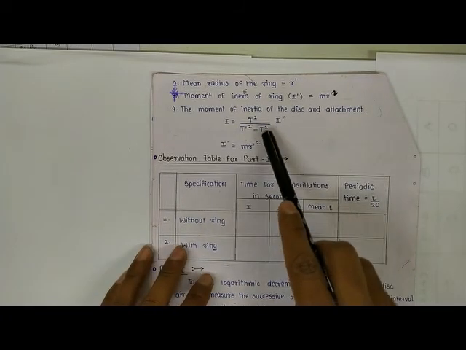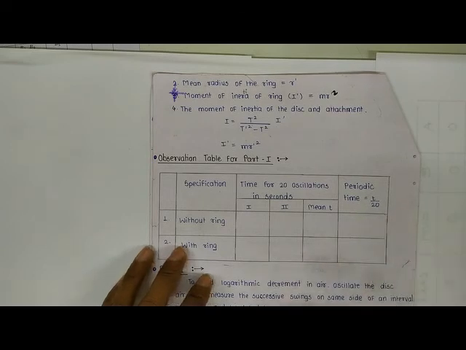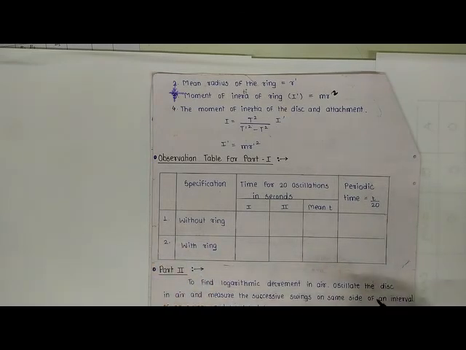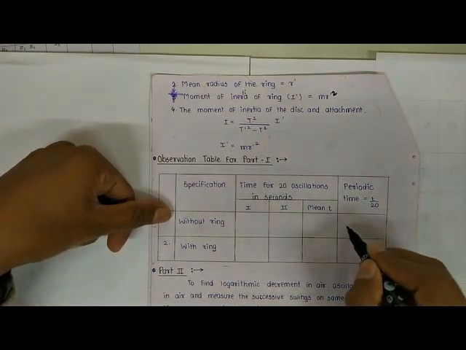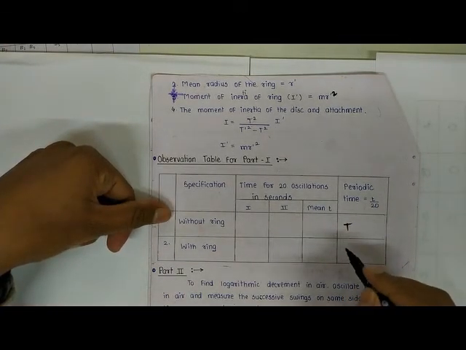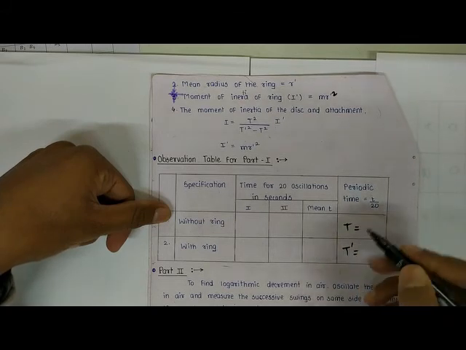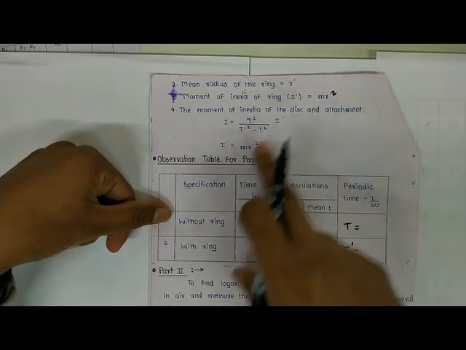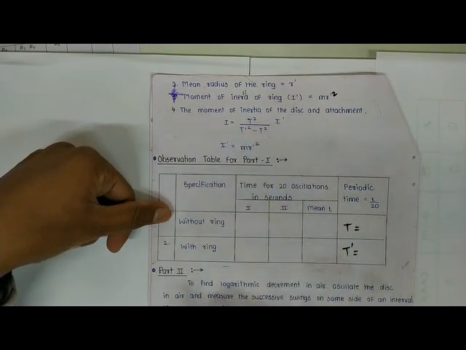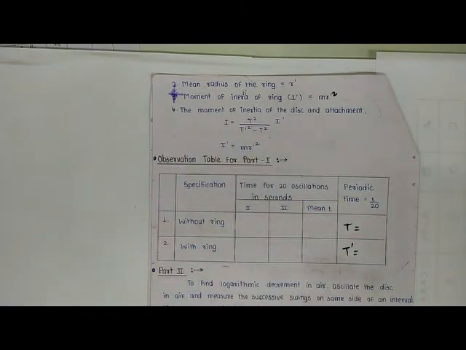And if we keep two time periods, without ring, whatever the time period may be, we will denote it by T, and with ring, whatever the time period may be, we will denote it as T dash, right? So these two time periods and this I dash, if we put them in the formula, we will get I, and that is required for calculation of our final coefficient of viscosity.